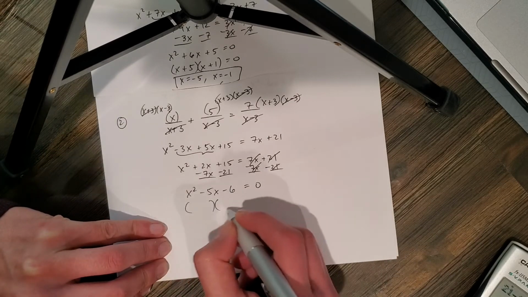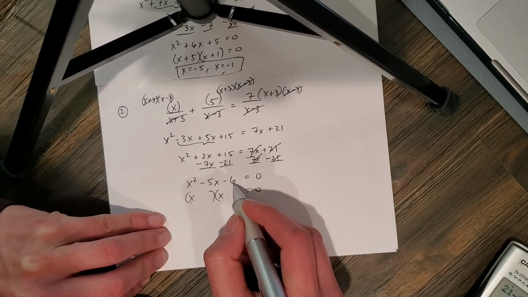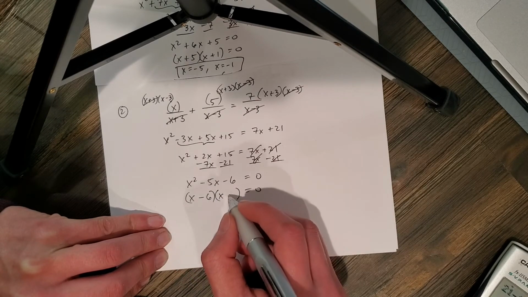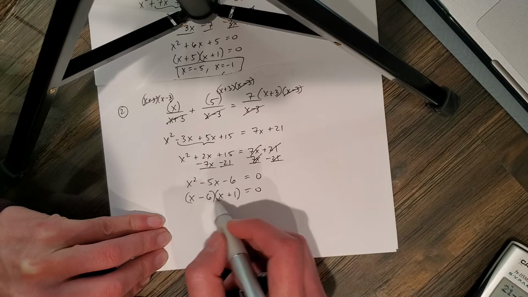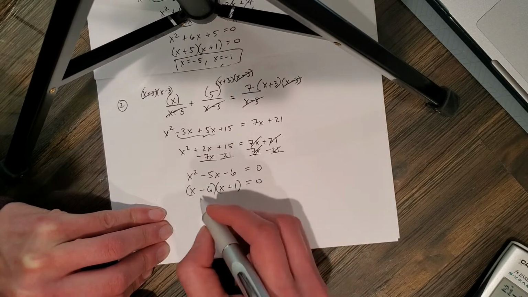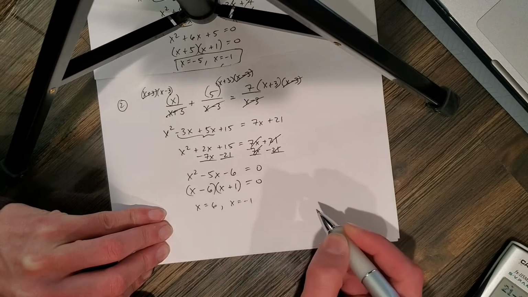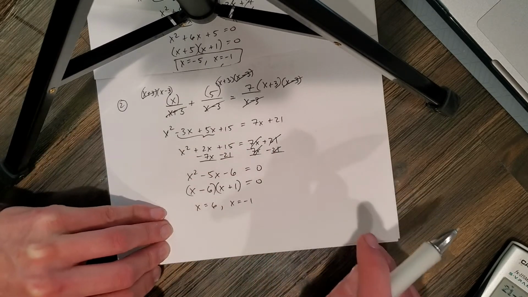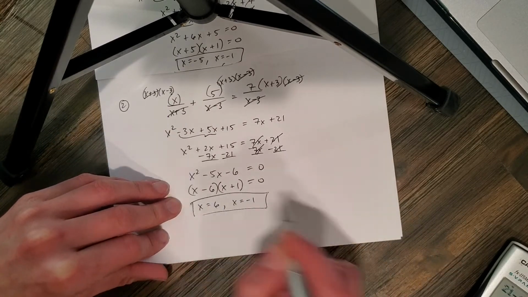And so let's go ahead and factor. That's going to be x times x. And notice we need a negative 6 and then a positive 1. So it's going to be negative 6 times 1 will give me negative 6, and then when I add, I get negative 5. Okay, so my two solutions here are x equals positive 6 and x equals negative 1. Okay, and neither of those will give my denominator a 0, so that means both of these solutions are okay.